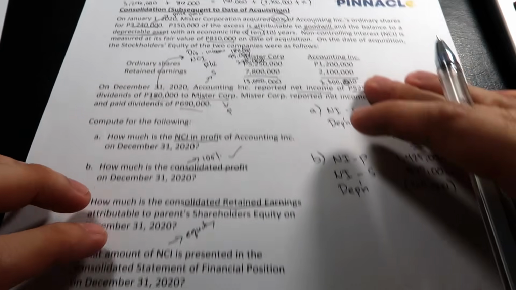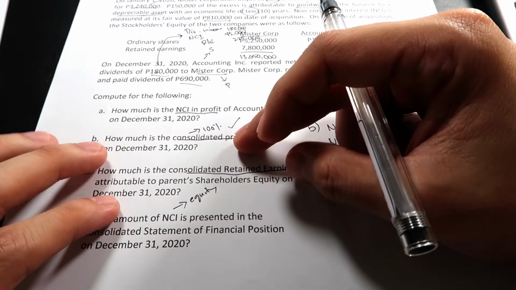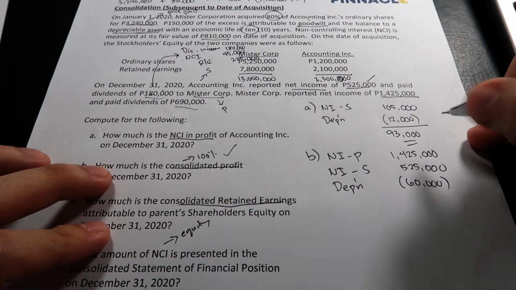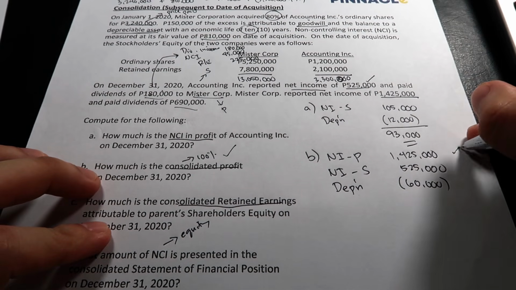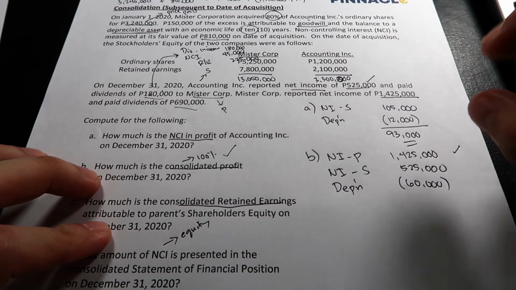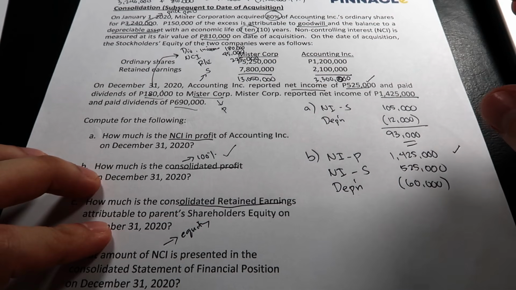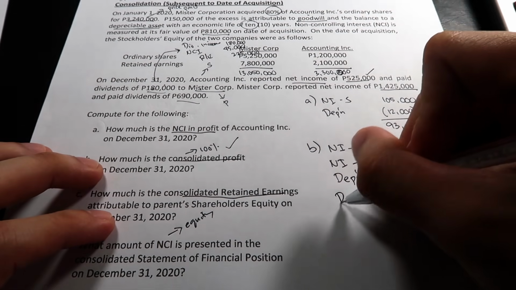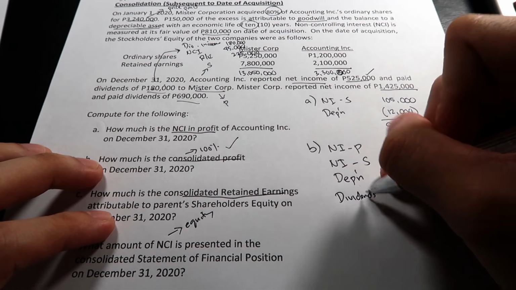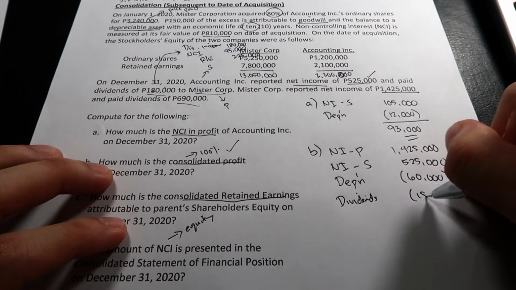It's because we're computing for the consolidated profit, and the 1,425,000 reported by the parent reflects the 180,000 dividends. Am I right? Okay. So, we need to remove it. Dividends received from the subsidiary, 180,000 minus 180,000.